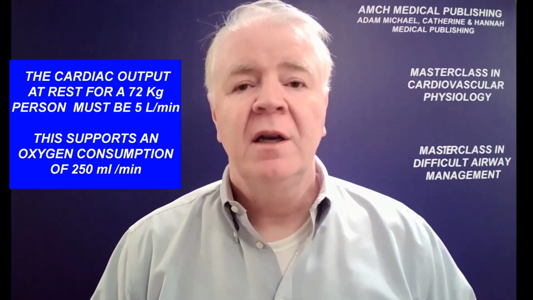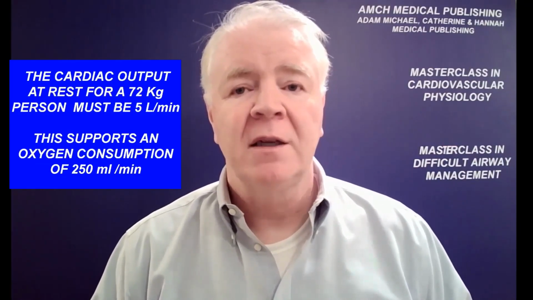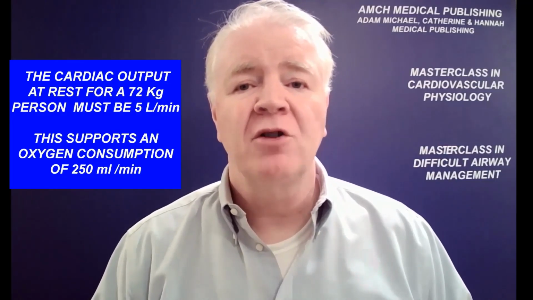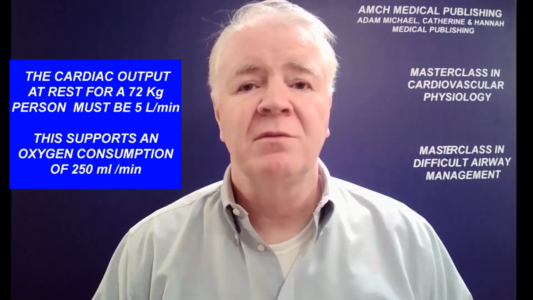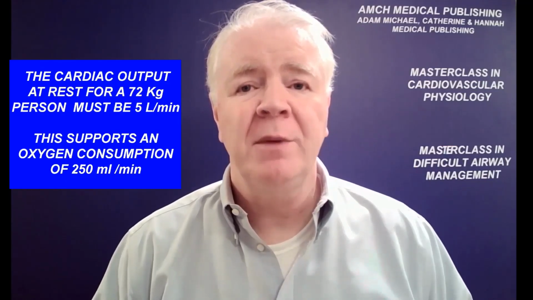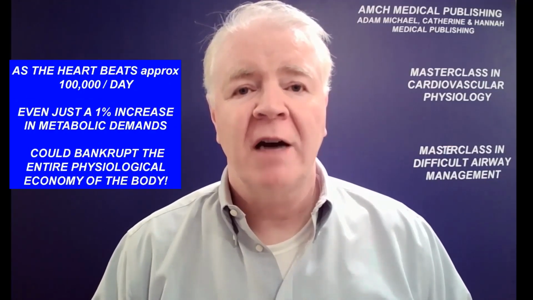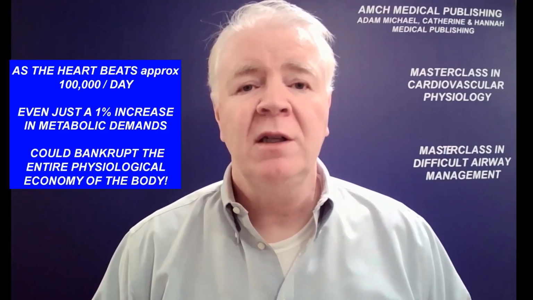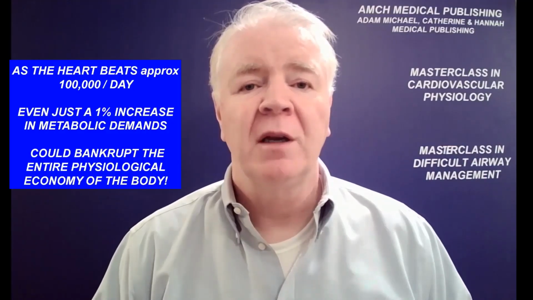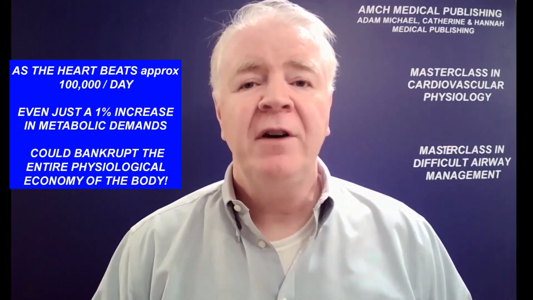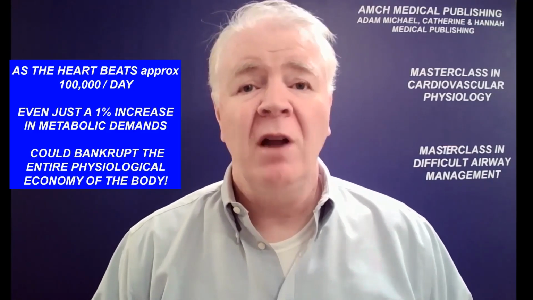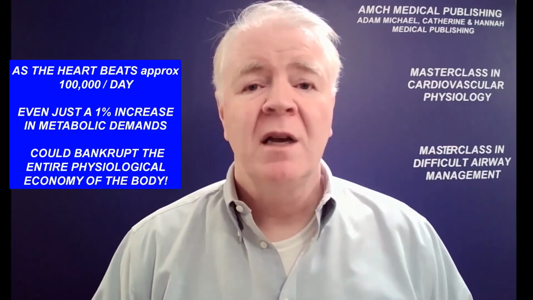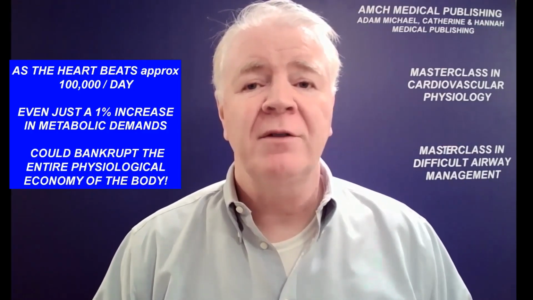Because oxygen delivery is a non-negotiable physiological mandate, the cardiac output at rest must not be less than 5 litres per minute to meet the oxygen delivery demands of the tissues. That is, 250 mL of oxygen per minute. Pumping a larger cardiac output than this at rest would be superfluous blood flow and will totally destroy the physiological economy of the body, because every unnecessary heartbeat represents a lot of wasted energy. So the normal resting cardiac output represents the minimal acceptable oxygen delivery.